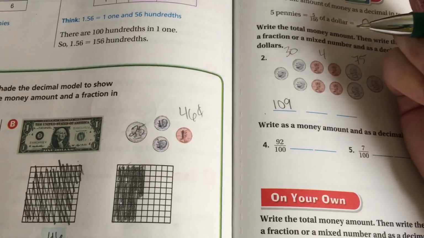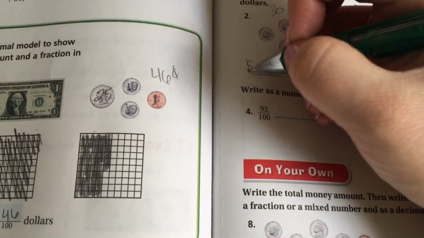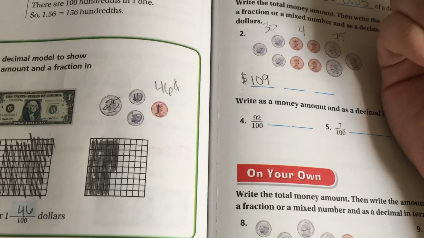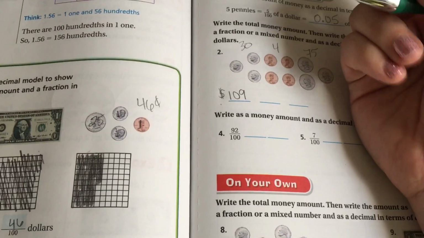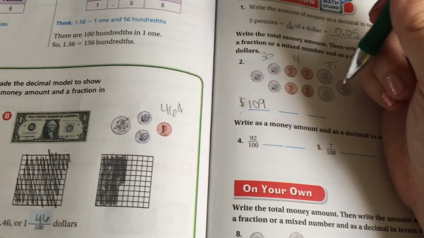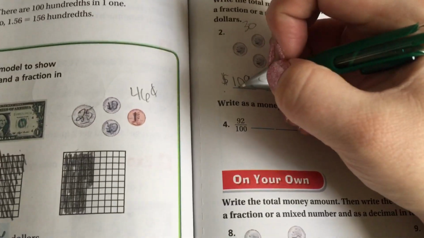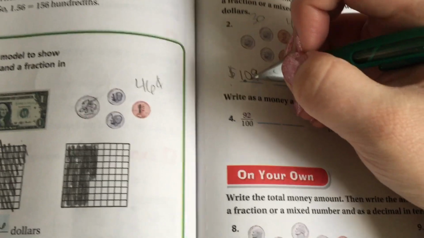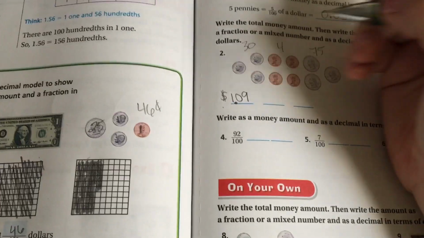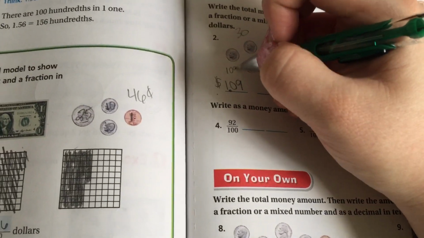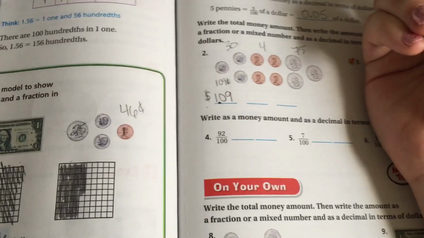Which means if we write this as dollars, it's not $109, it's $1.09 because it's 109 cents altogether. I know there's 100 cents in a dollar, so I'm going to write 109 cents because it comes from being 109 cents to start with.